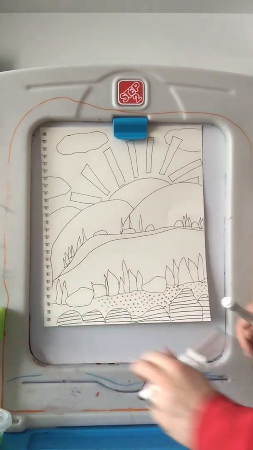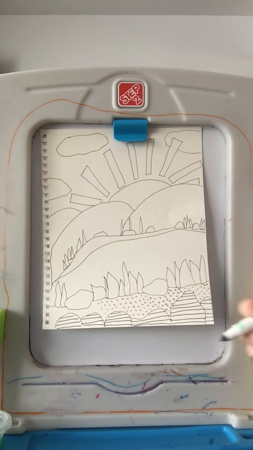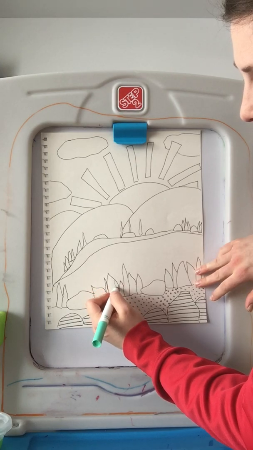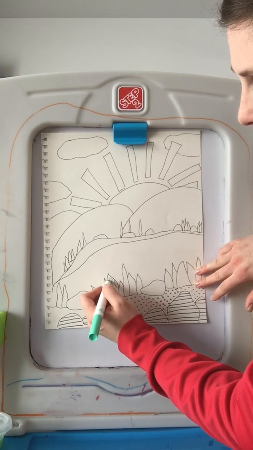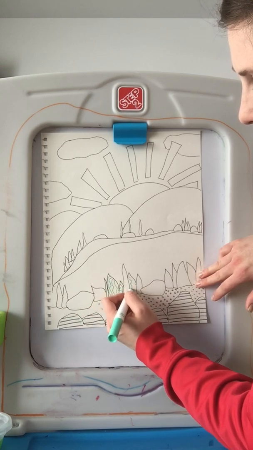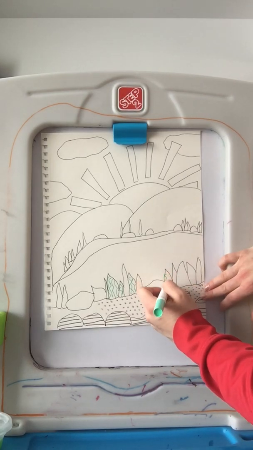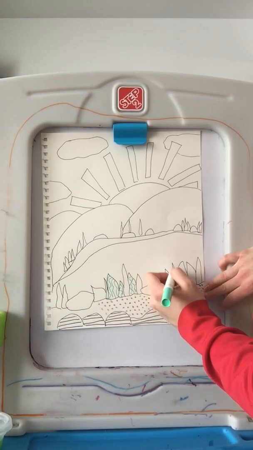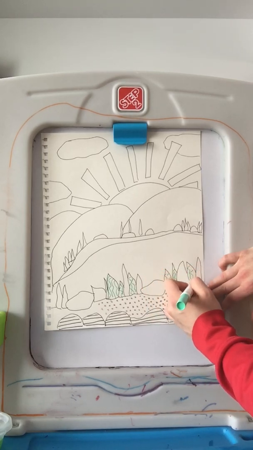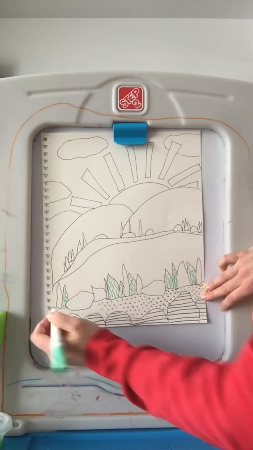And I'll continue doing that all the way over. And for my grass, I'm going to choose another kind of pattern. So maybe for this, I do some wavy lines. And here, you don't have to do them all necessarily the same color, but I would probably choose another kind of green to go along with it instead of a completely different color.